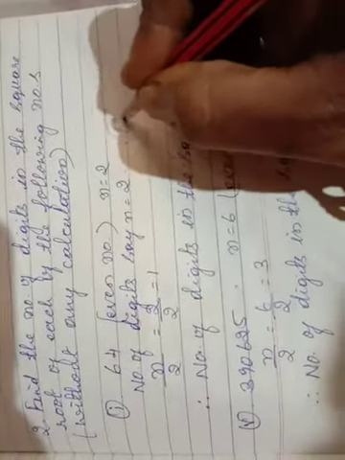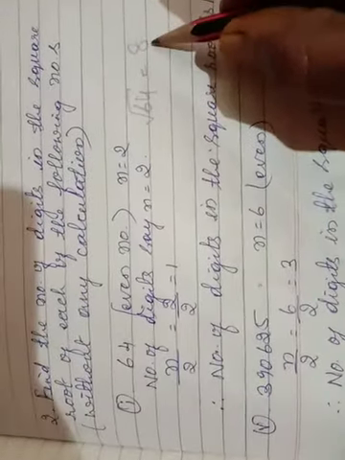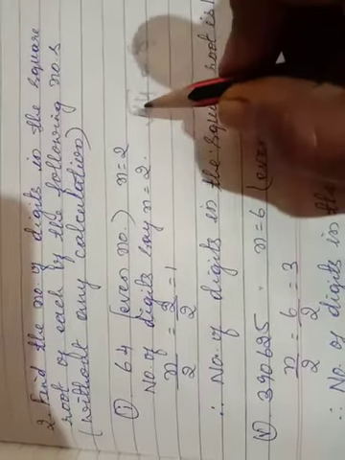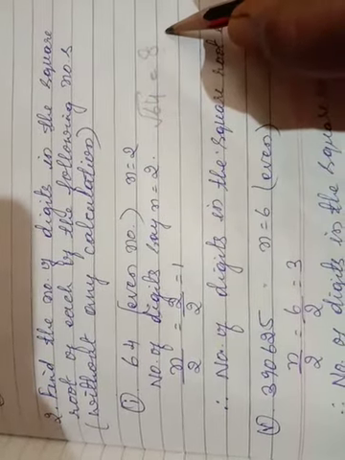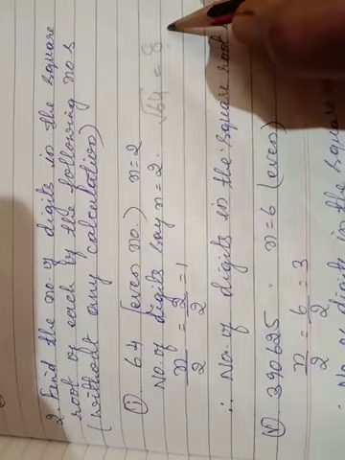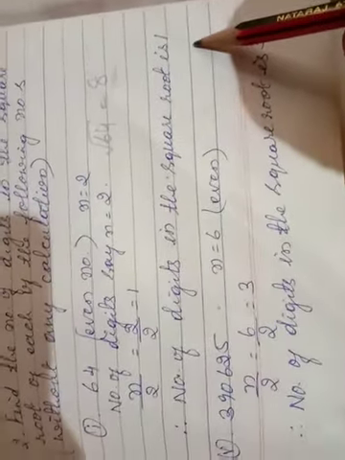Since the square root of 64 is how much children? 8. Yes or no? So how many digits is this? Only 1 digit. That is, if the square number is 64, then the square root of that number is how much? 1 digit. Only 8. It is 1 digit. Understood children? So the number of digits in the square root is 1. How to find out? Understood?